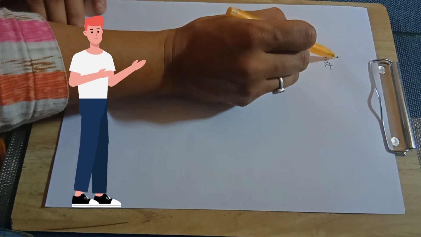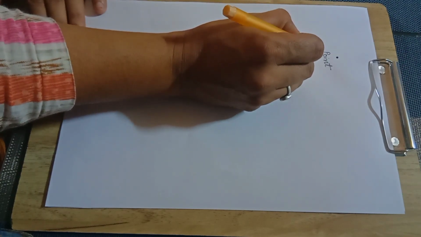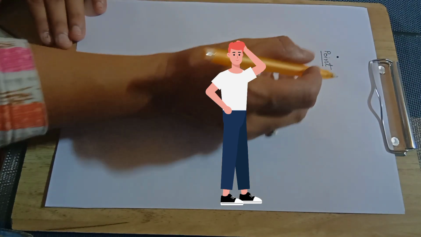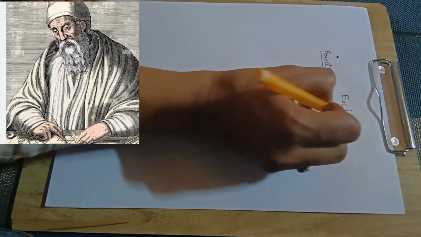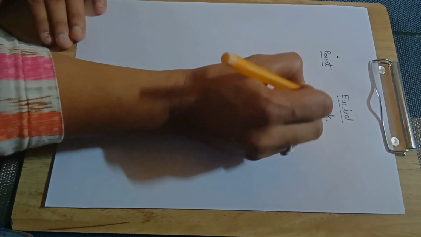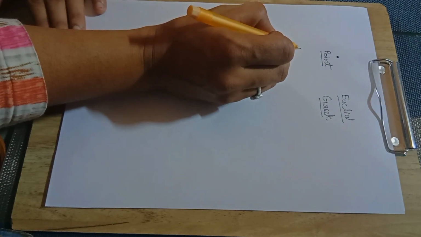What is this? This is a point on a paper. And this point, who named it as a point? He was Euclid. Euclid was a great mathematician and he was from Greek. Euclid named it as a point.